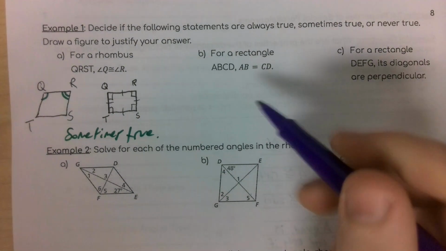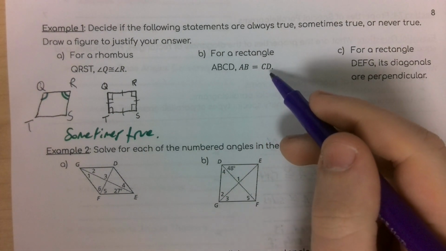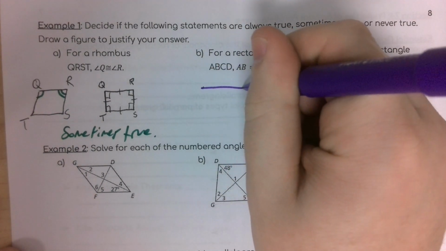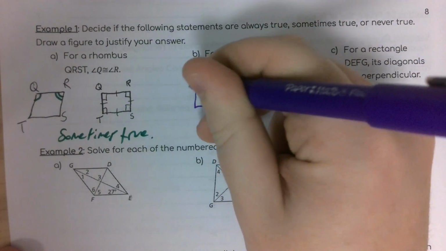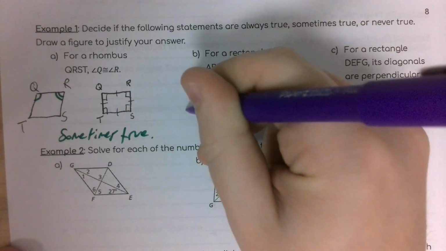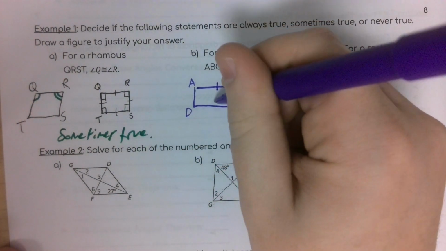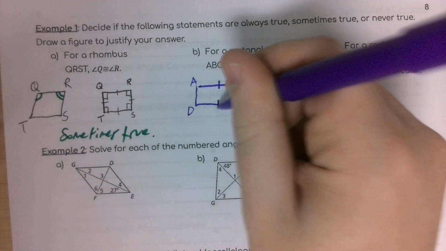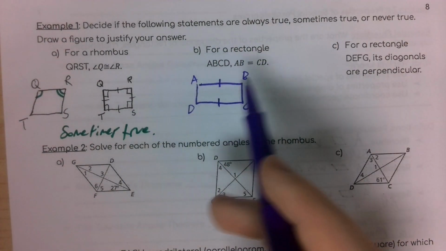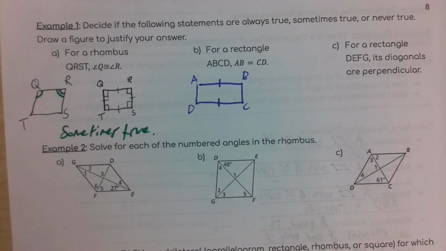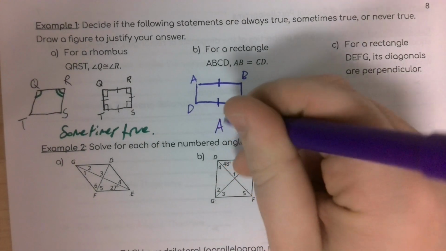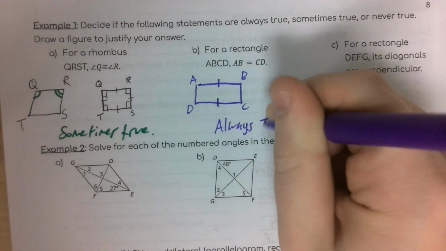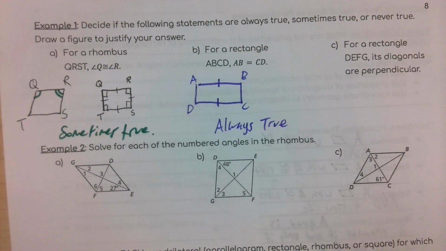So for a rectangle ABCD, AB should equal CD. If I draw a rectangle with this type of example, well, of course AB and CD are congruent. Or sorry, their lengths should be equal. It's a rectangle, so no matter what, the opposite sides are congruent. No matter what type of rectangle I draw, even if I draw it as a square, the opposite sides are still congruent. This is always true, since I can't think of a single time this wouldn't work.